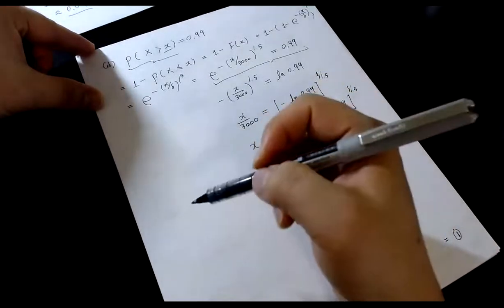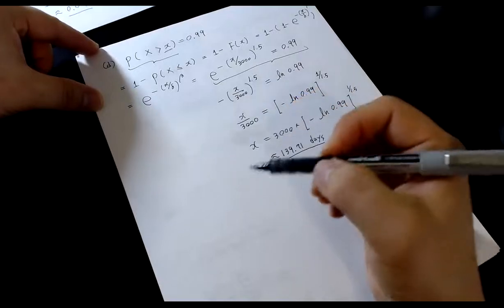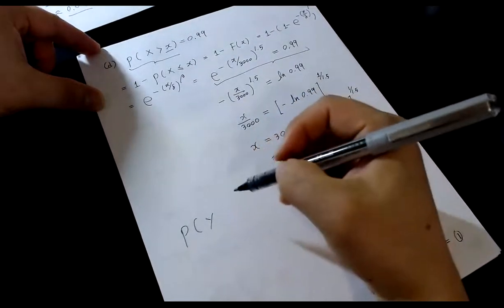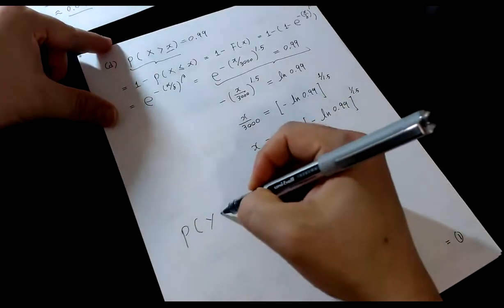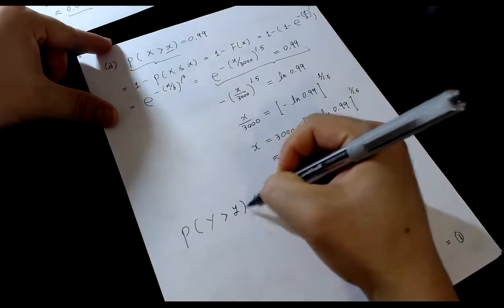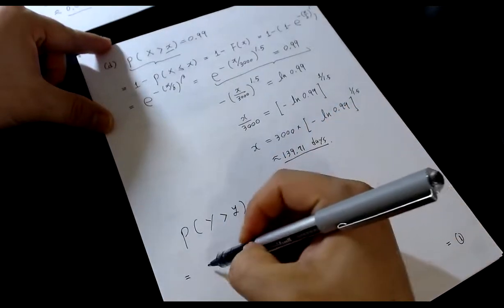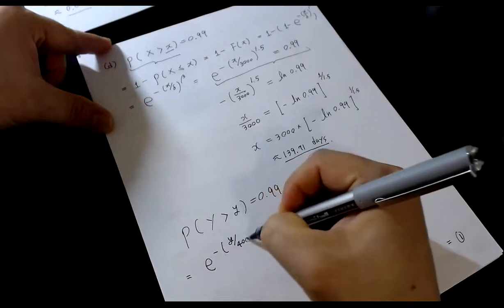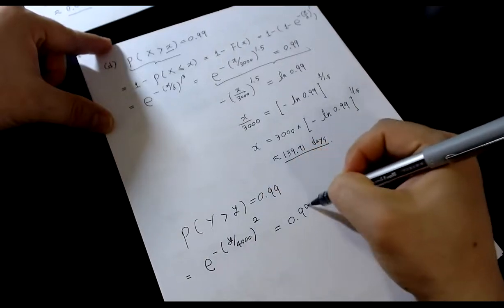Now the problem asks us to compare this one with another Weibull distribution with delta 4000 and beta 2. Let me use another letter for the random variable of this Weibull distribution. The probability that Y is greater than y is equal to 0.99. This is equal to e to the minus y over 4000 to the second power, equal to 0.99.